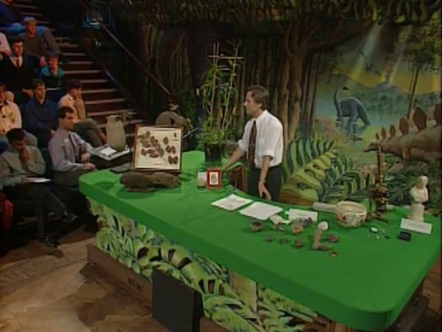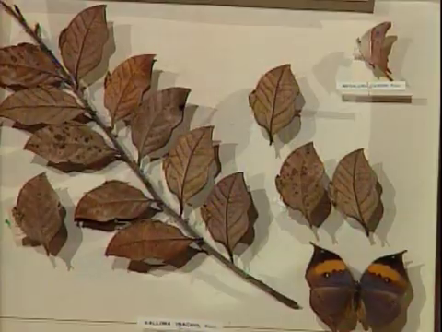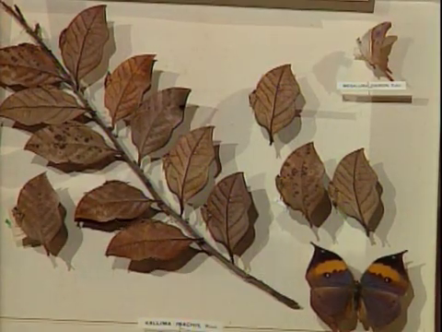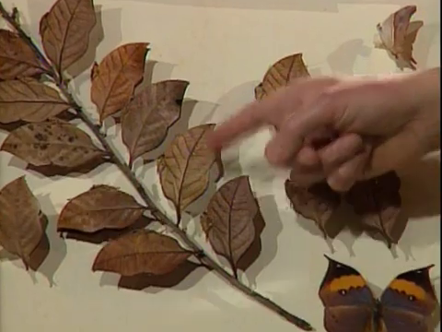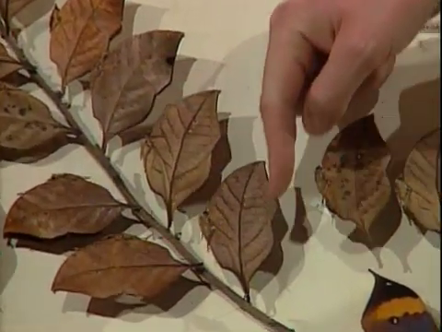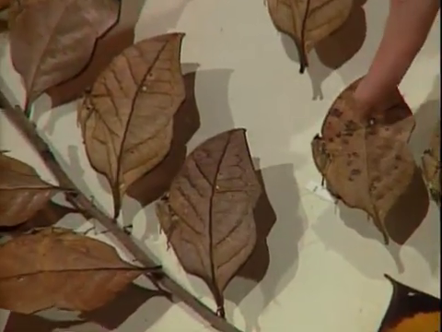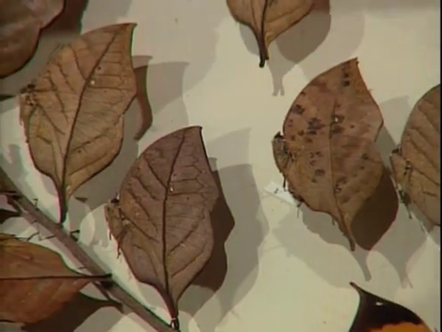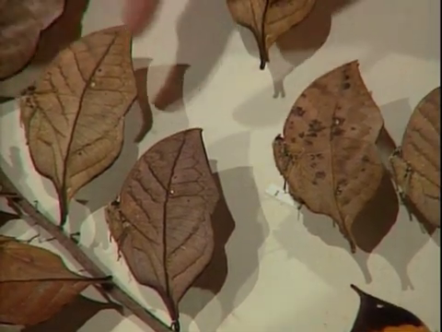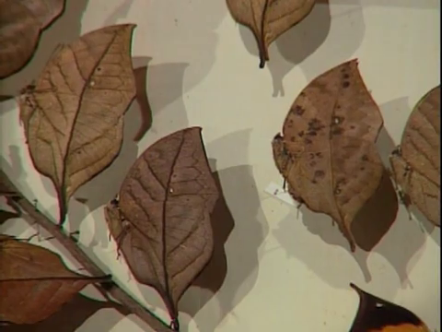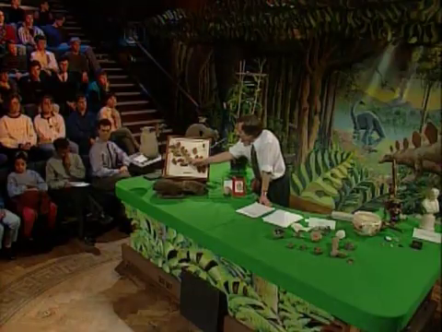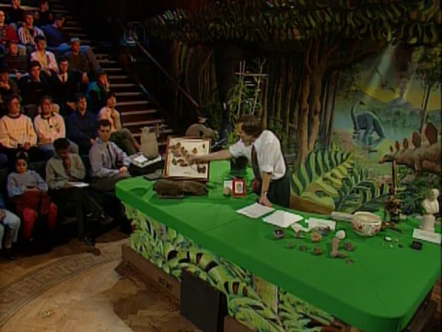Look at these leaves here. Autumn leaves. Look at the vein up the middle of the leaves. Look at the veins on either side. Look at the little splodges of dark-coloured mould on the leaves. But those are not leaves. Those are butterflies. Look there, you can just see the body there, there, there, there.